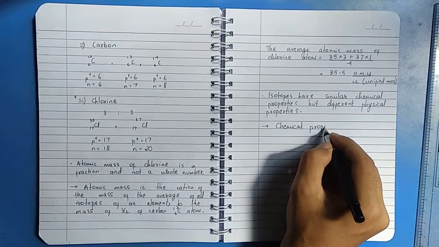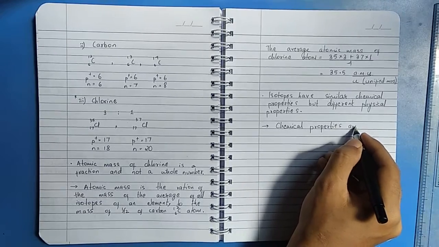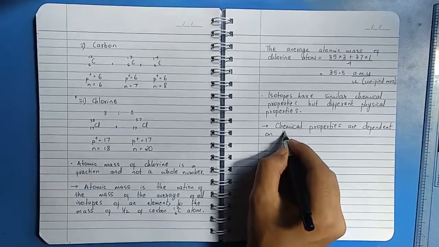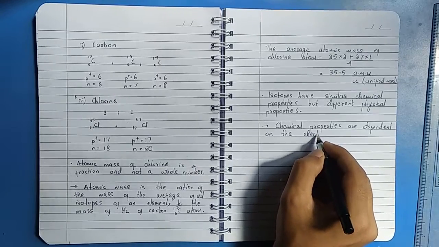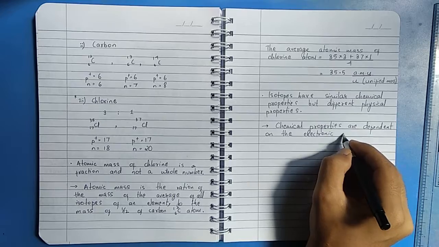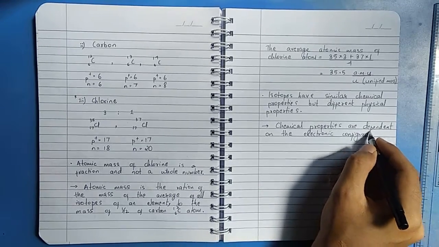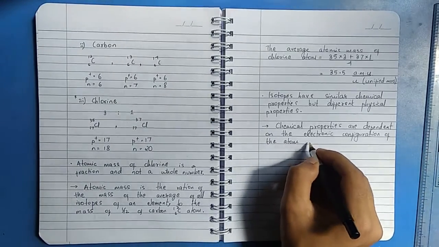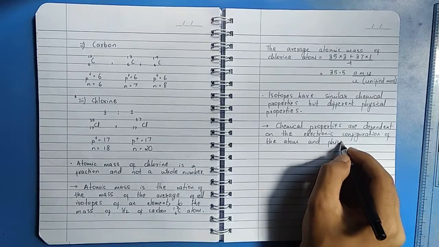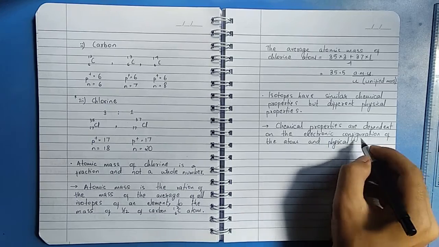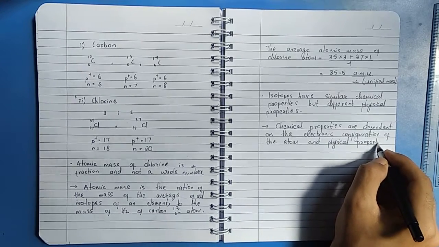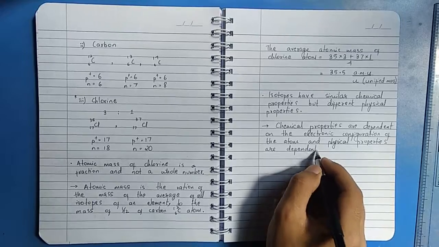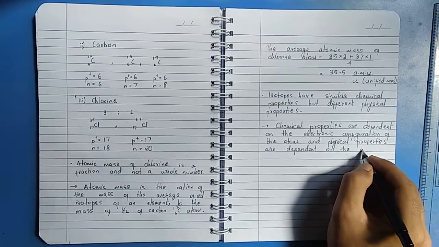Chemical properties are dependent on the electronic configuration of the atom and physical properties are dependent on the atomic mass.